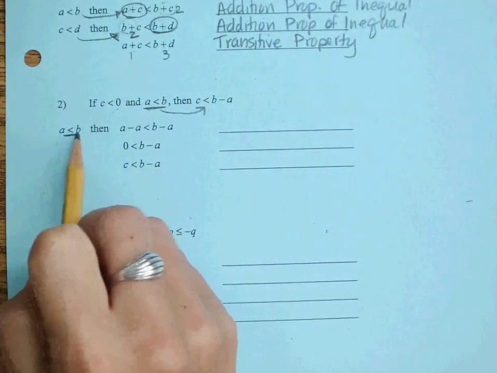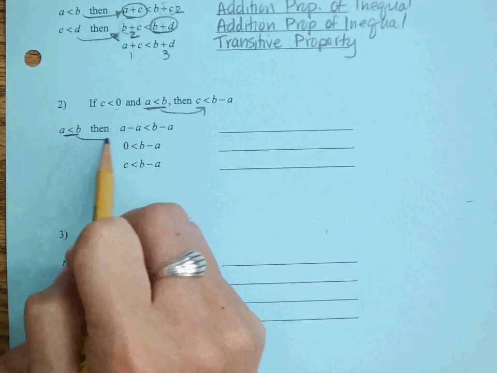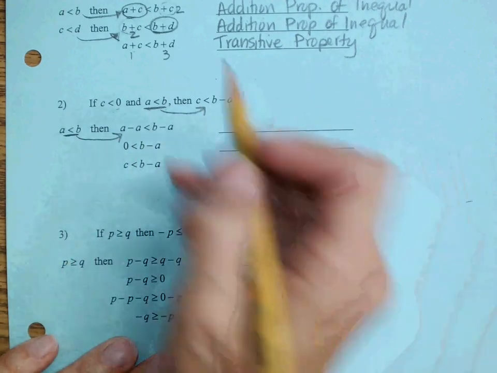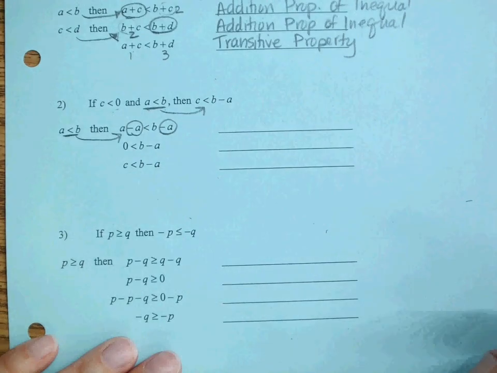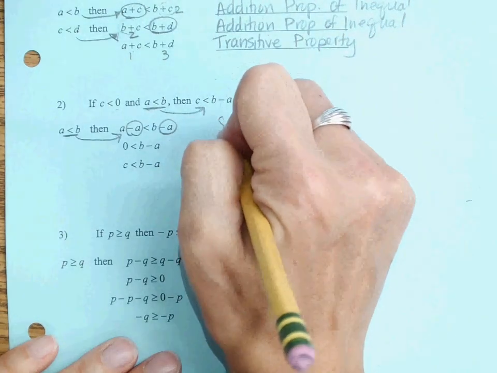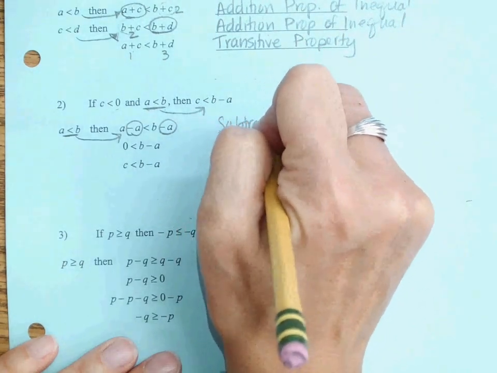So again, this is what I start with, and then let's see what's changed. Well, what's changed is I added on the minus A. And so the proof for that is subtraction property of inequality.